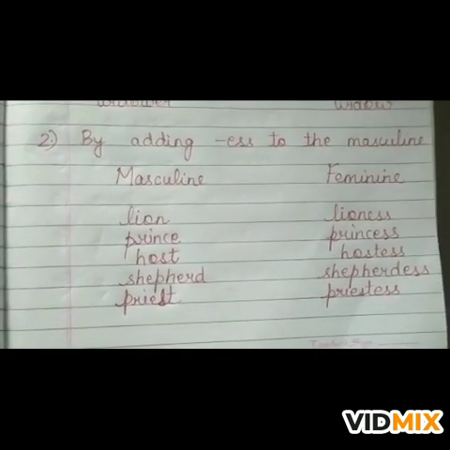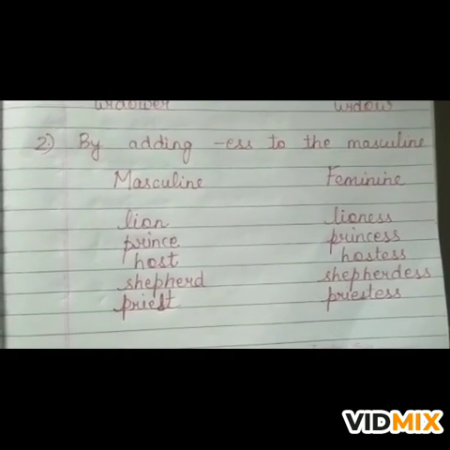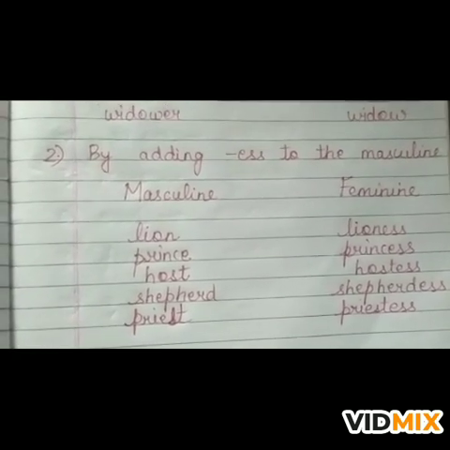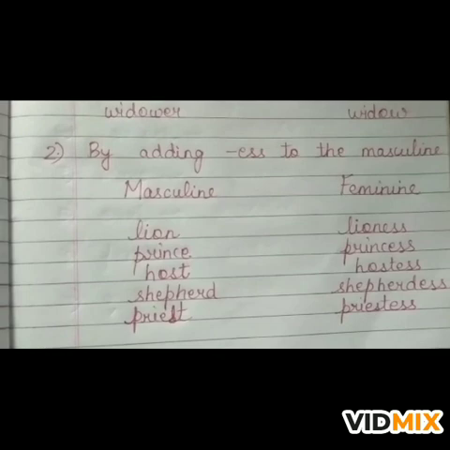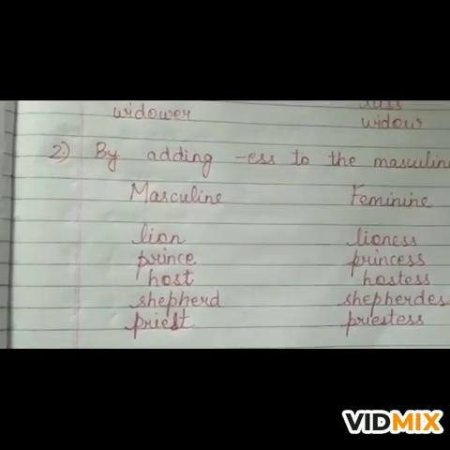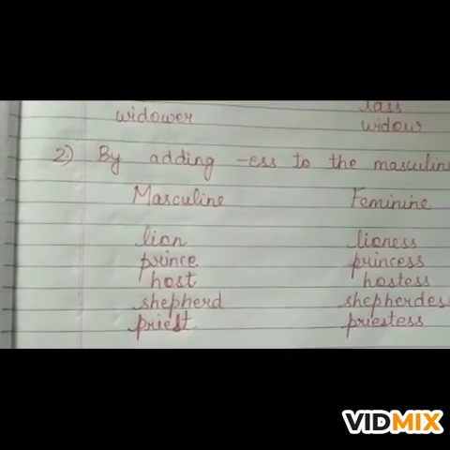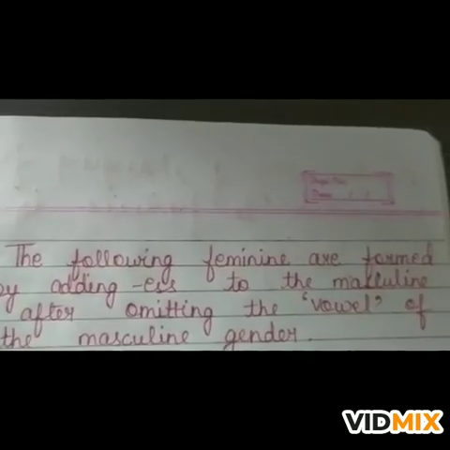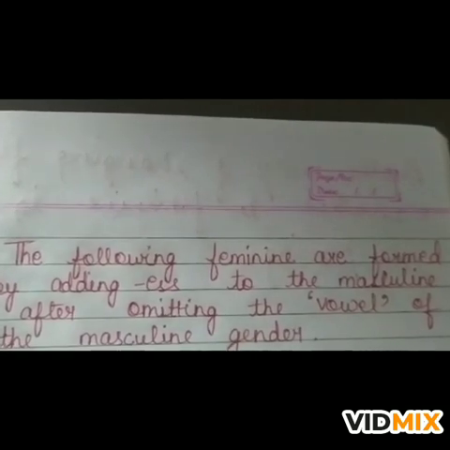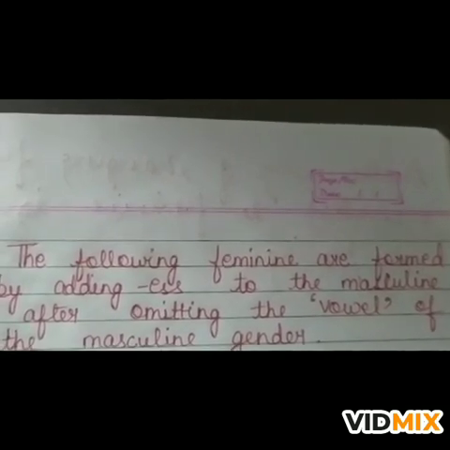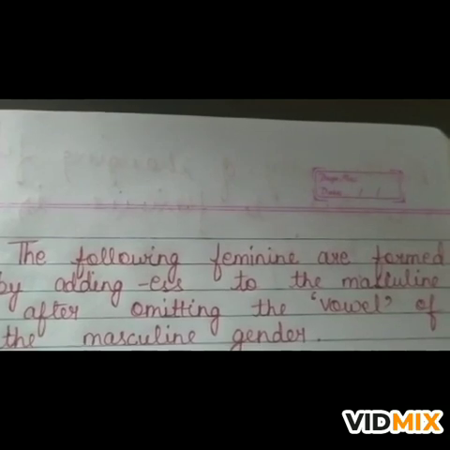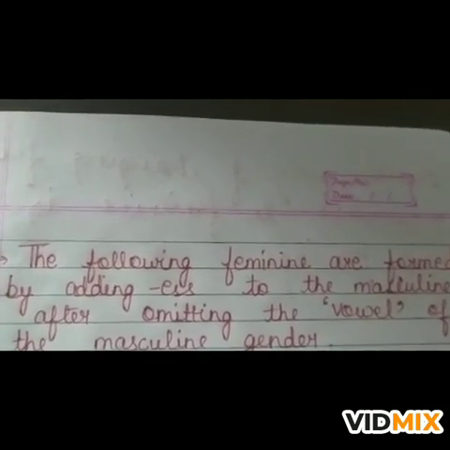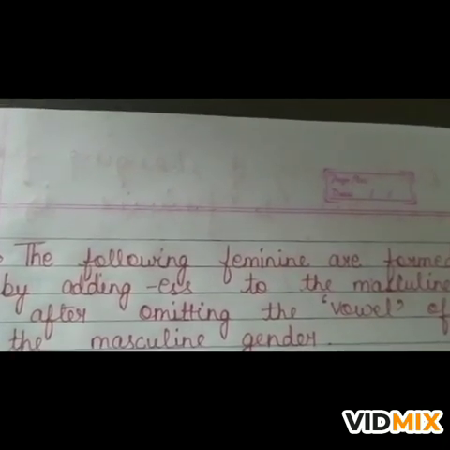The second is by adding ess to the masculine. That is lion, lioness, prince, princess, host, hostess, shepherd, shepherdess, priest, priestess. The next is, students, there are some feminines that are formed by adding ess to the masculine after omitting the vowel of the masculine gender.